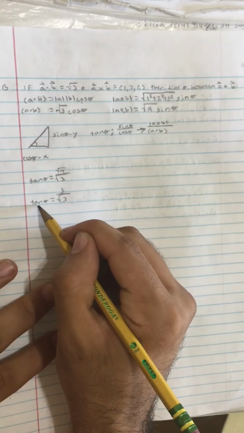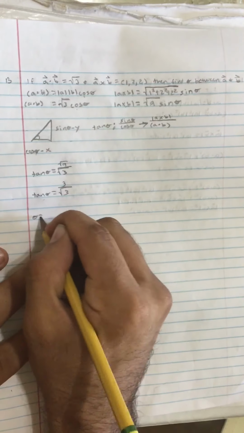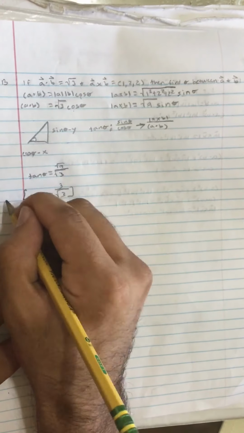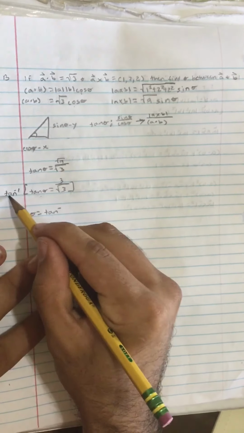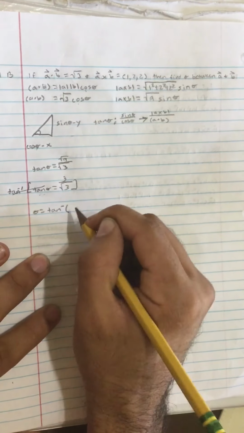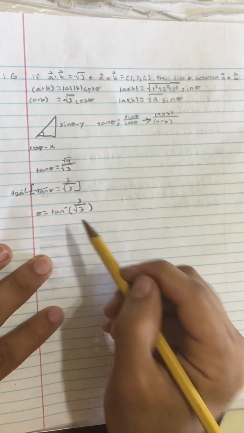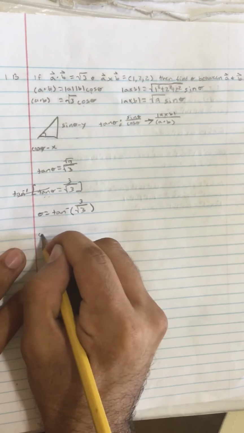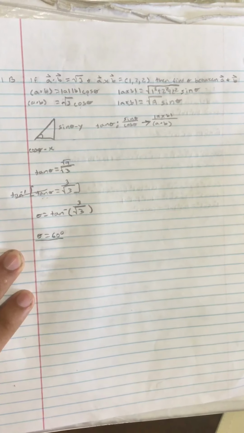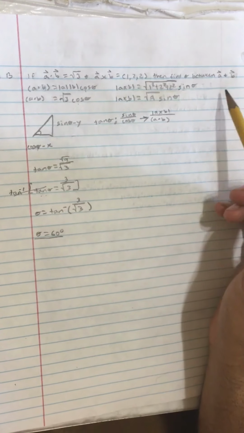Now, to get rid of the tangent theta, we have to multiply it by its inverse. So then this becomes theta is equal to tan inverse. And when you apply the tan inverse here, this cancels out the tangent. So we are left with tan inverse of 3 over square root of 3. And when you plug that into your calculator, you will see that theta is equal to 60 degrees. And that is our answer to the question, what is the angle theta between vectors a and b?